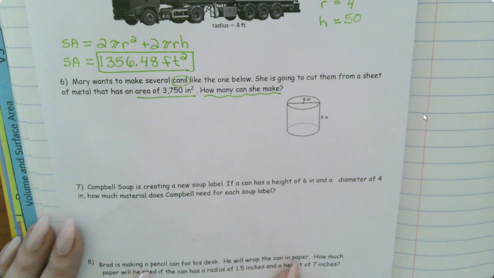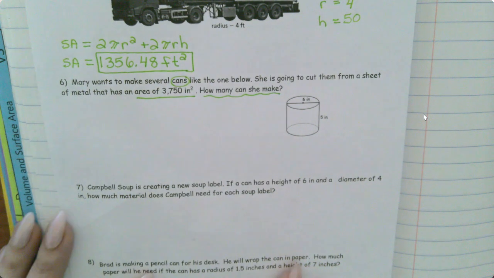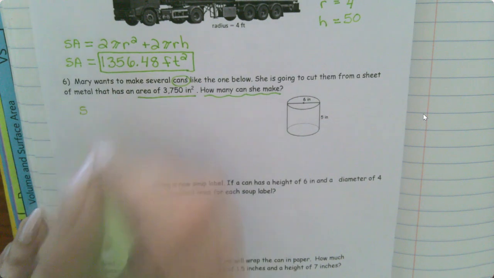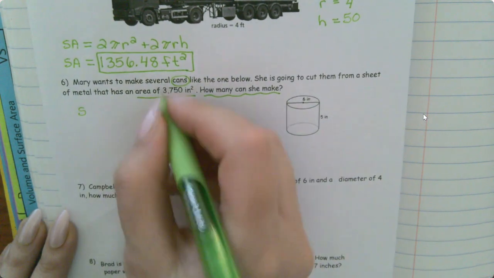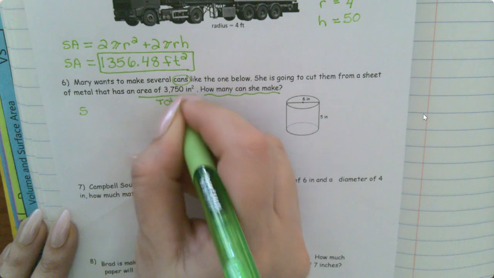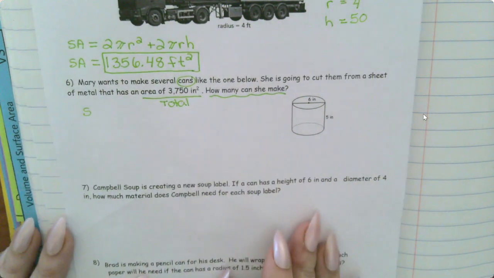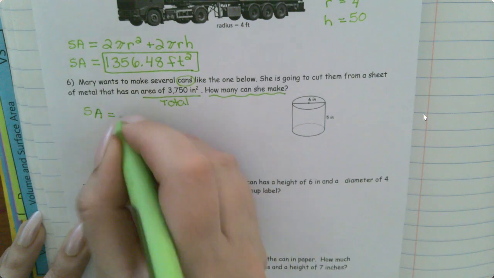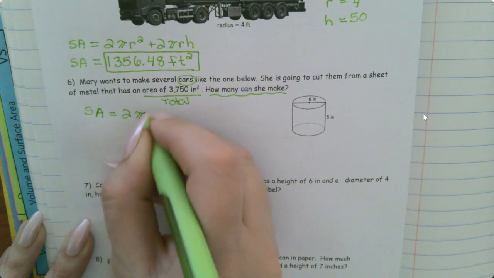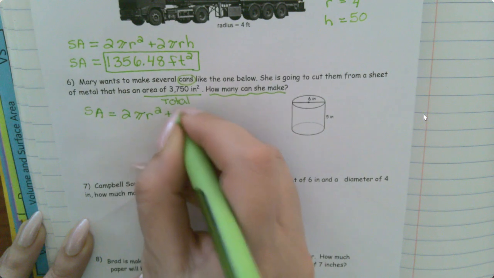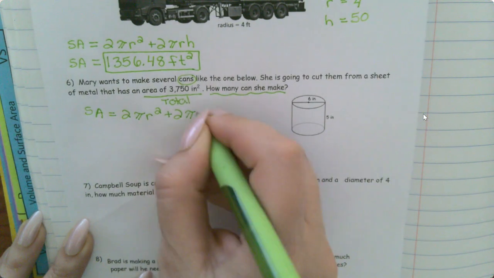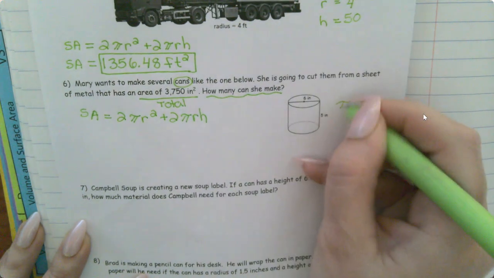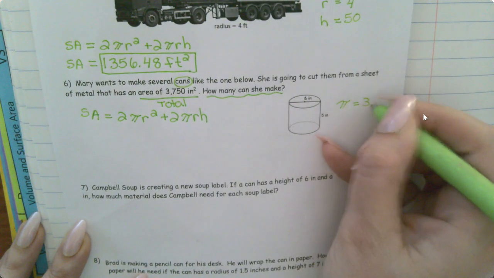So I am going to use the surface area formula, okay? I'm solving for the surface area of a cylinder. But this area that's listed, that is my total area. We're going to come back to that at the end. So my surface area, 2 pi r squared plus 2 pi rh. Pi, we use 3.14.